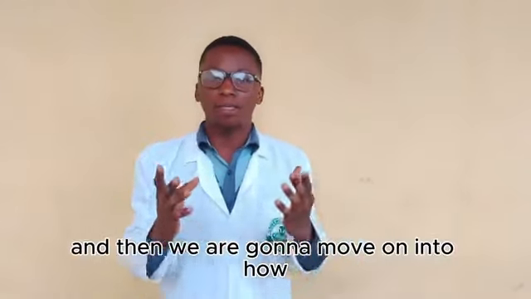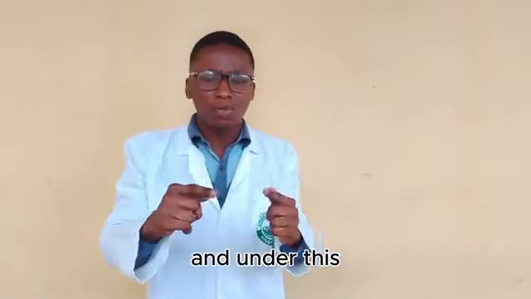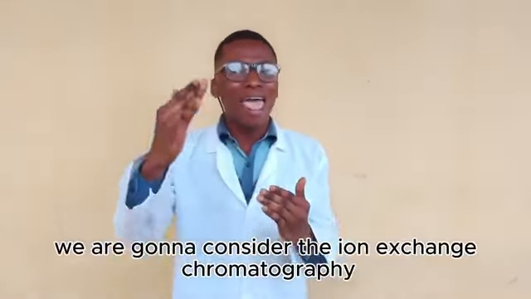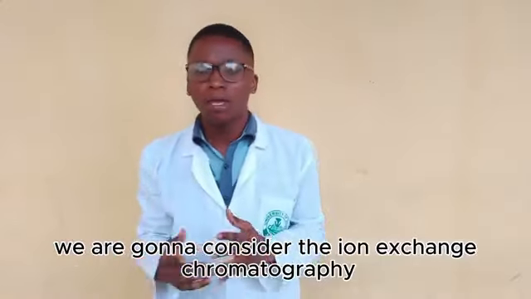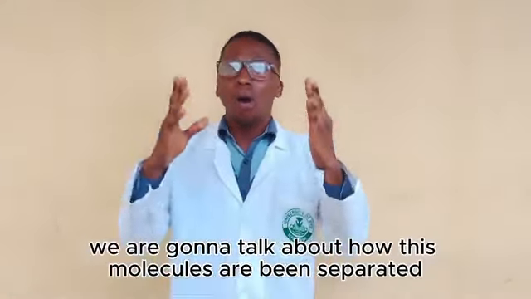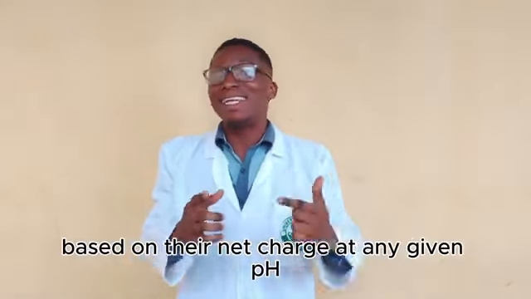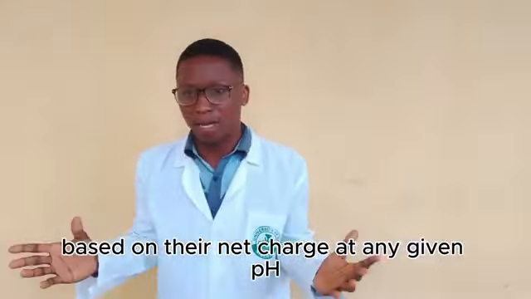And then we are going to move into how they are separated based on their charge. Under this, we are going to consider ion exchange chromatography. In ion exchange chromatography, we are going to talk about how these molecules are separated based on their net charge at any given pH.